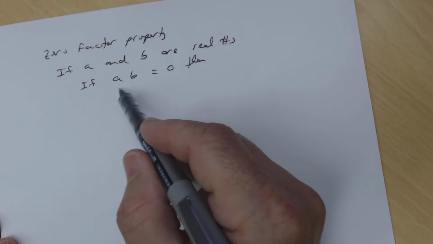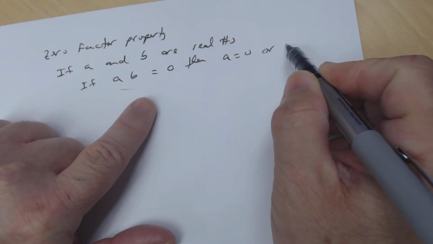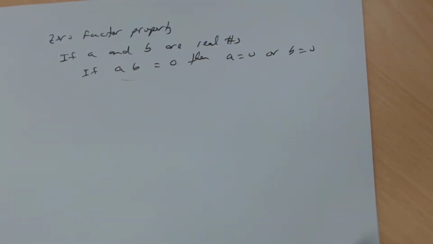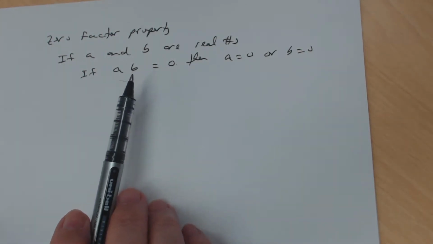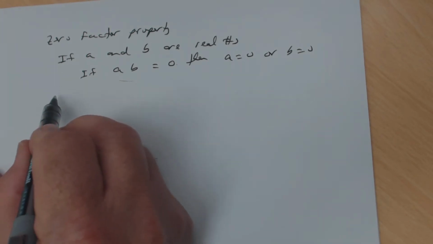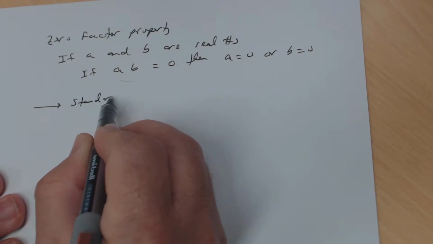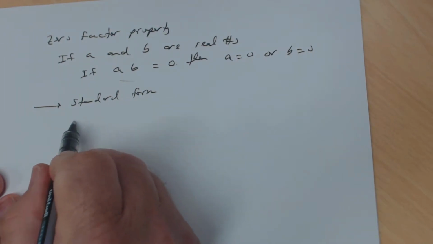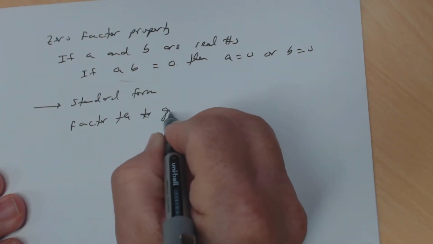So if you have two factors whose product is 0, then either the first one is equal to 0 or the second one is equal to 0. Okay? So that's called the zero factor property. And you can see how we're going to use it in a little while. All right. So when you're factoring something that's in standard form, let's say we have an equation in standard form. What you want to do if you're going to use the zero factor property is factor the quadratic equation.